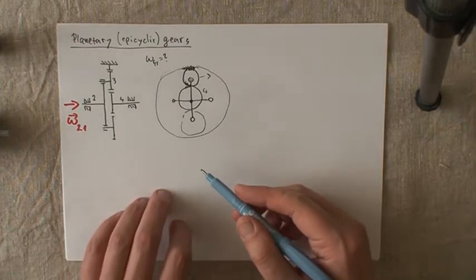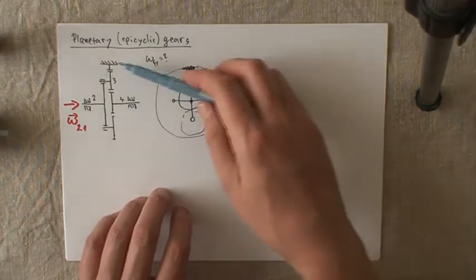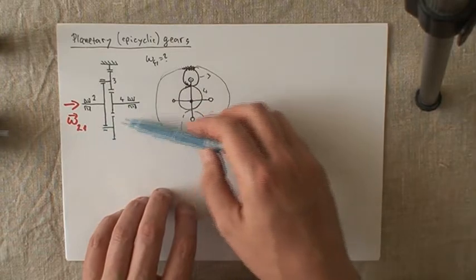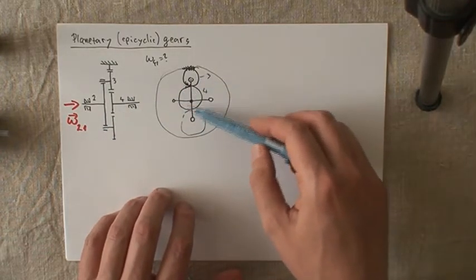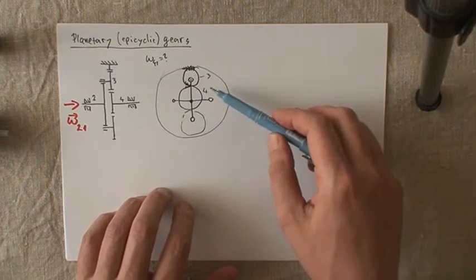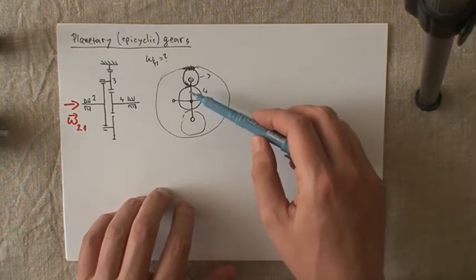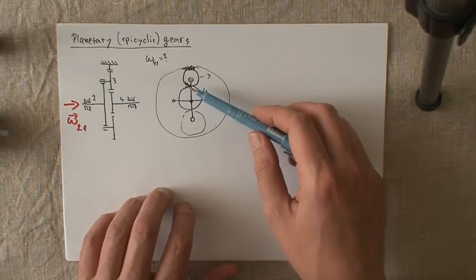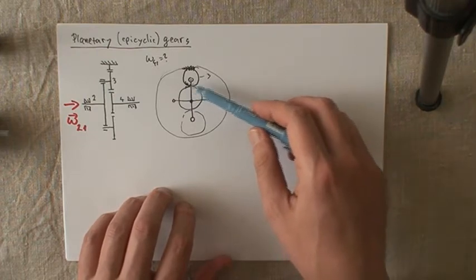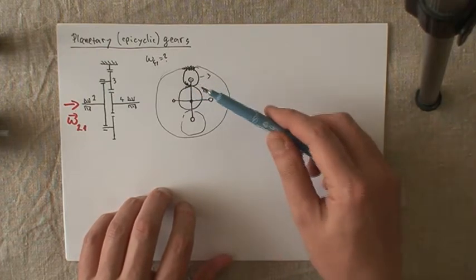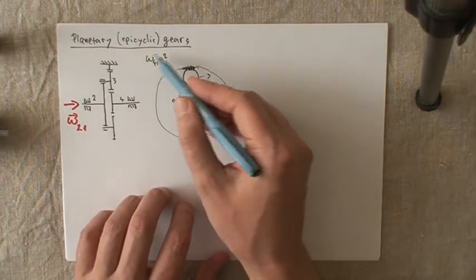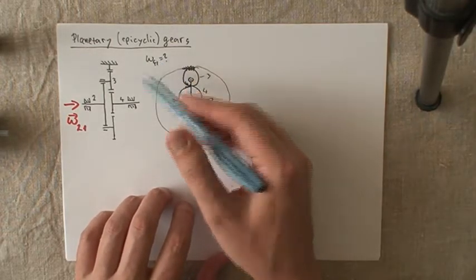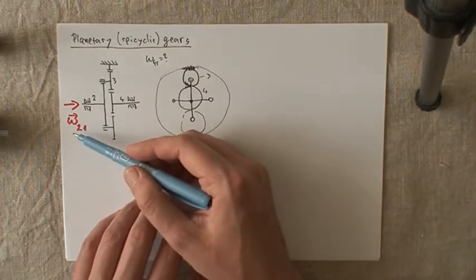Okay, so this is a typical mechanism with simultaneous rotations, because there is a lot of motion and all of these objects are rotating. So we have combined rotations, or simultaneous rotational movement. And here is the algorithm how we can get omega 4, 1 from omega 2, 1.